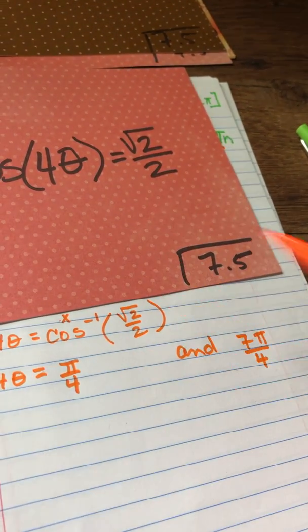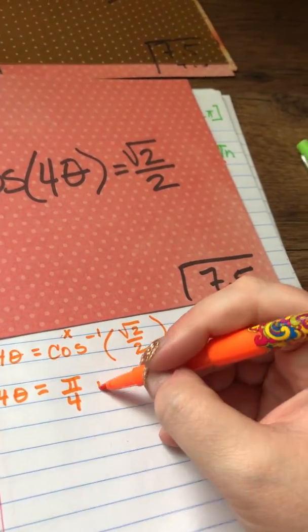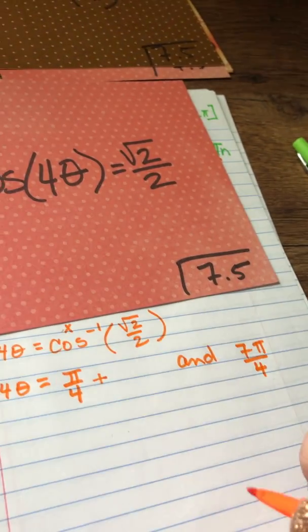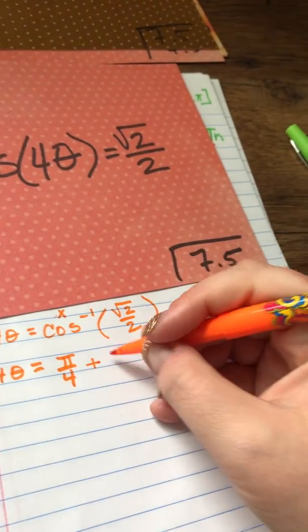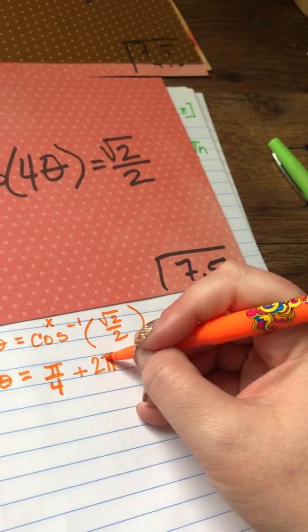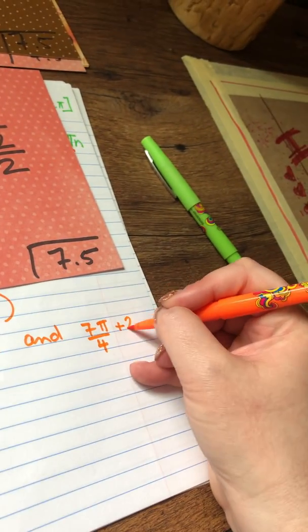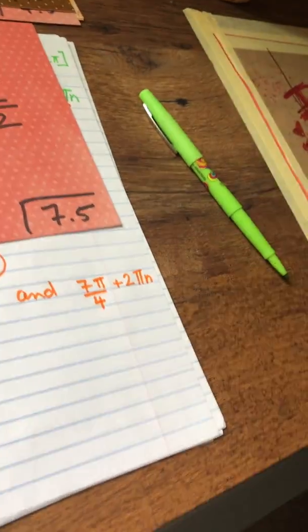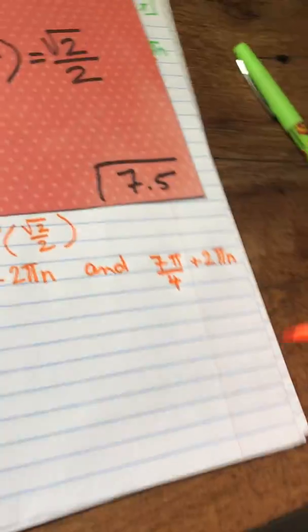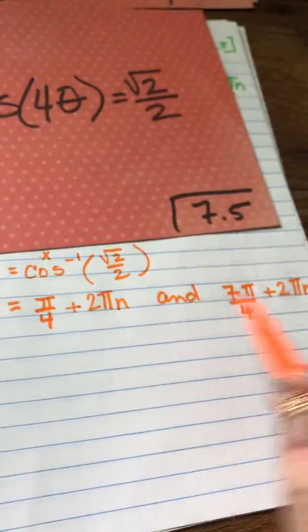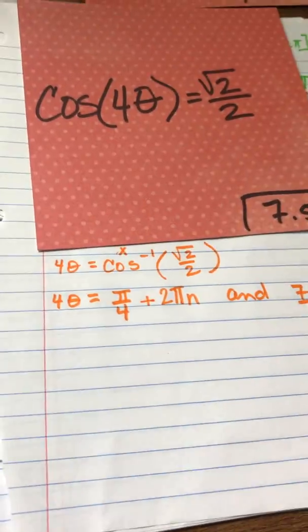That's where x is square root of 2 over 2. Then you have to add the period, and the period for cosine, sine, secant, cosecant is 2 pi n. Okay? So you think the answers are going to be like 7 pi over 4 and pi over 4. Well, let's see it.